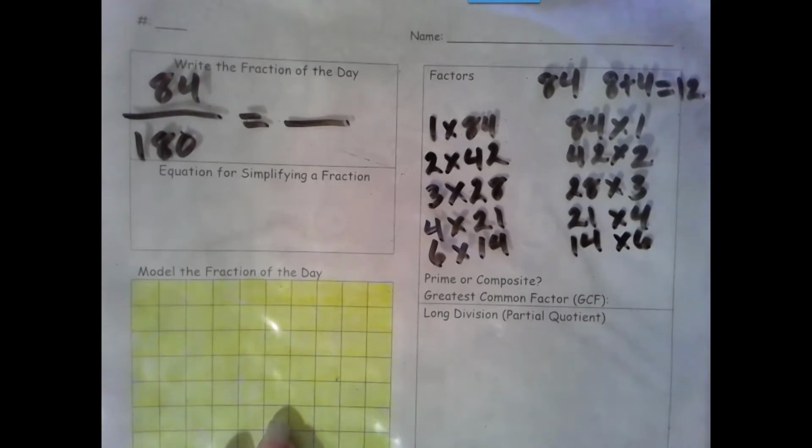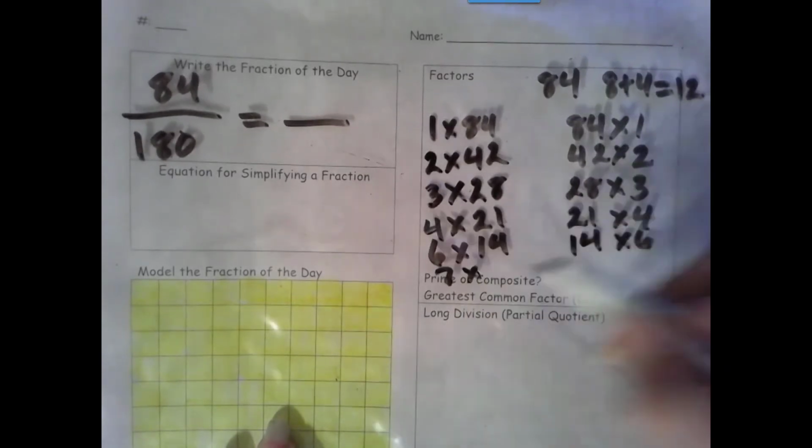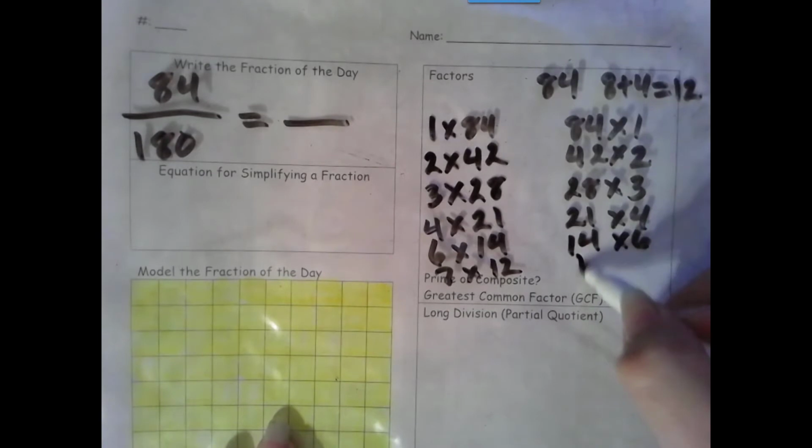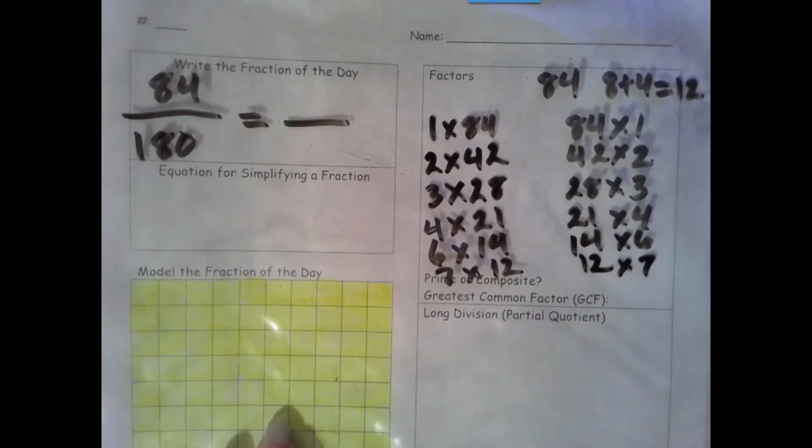And let's see, 7, 14, 21, 28, 35, 42, 49, 56, 63, 70, 77, 84. 7 is a factor. 7 times 12. 12 times 7. Try 8. 8 times 10 is 80, plus 8 more is 88. 84 would not be in that list.